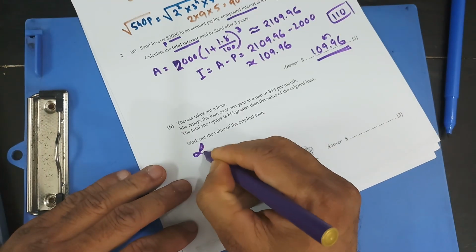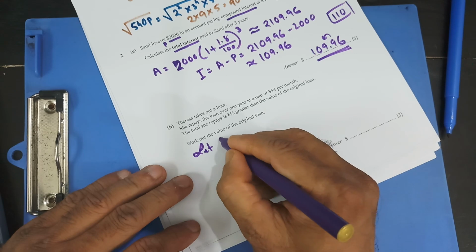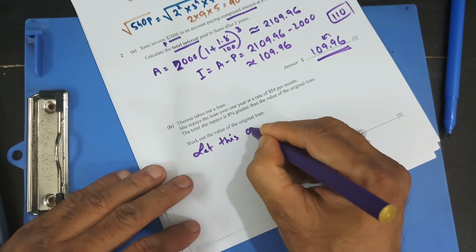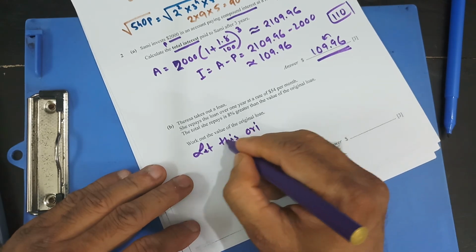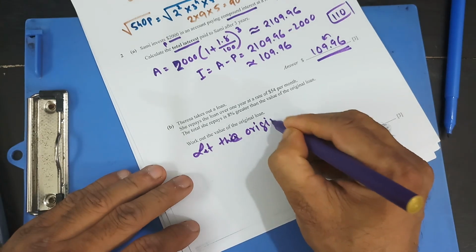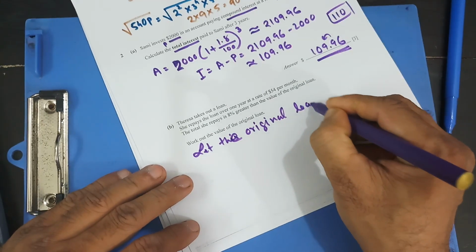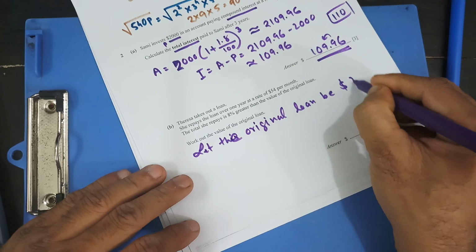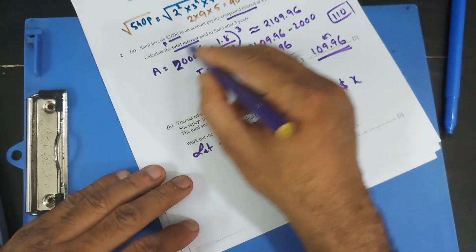Let the original loan be X dollars. Have I used X anywhere?